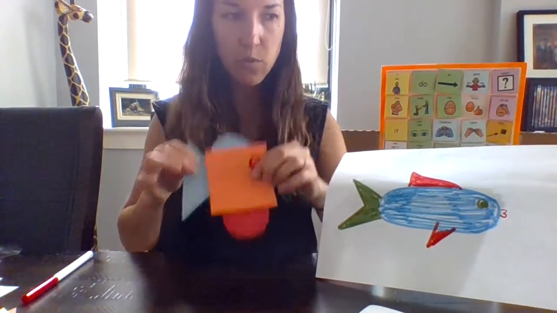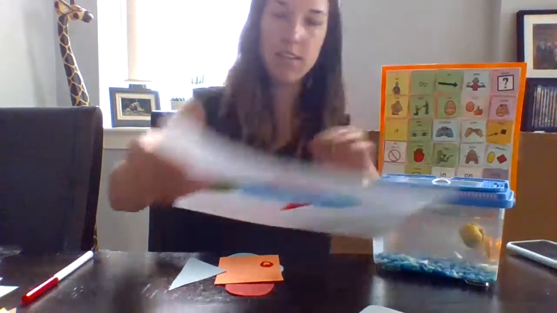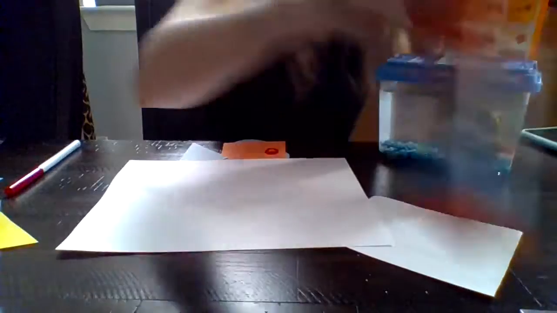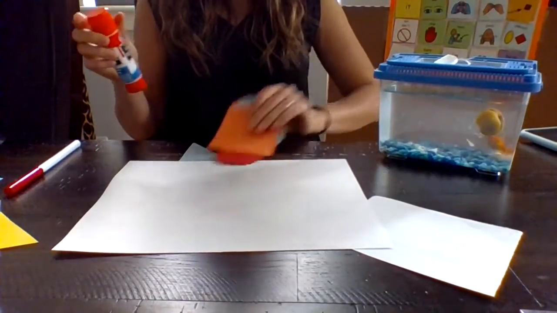There's lots of different ways to do this. You can even decide to glue your fish onto a paper.